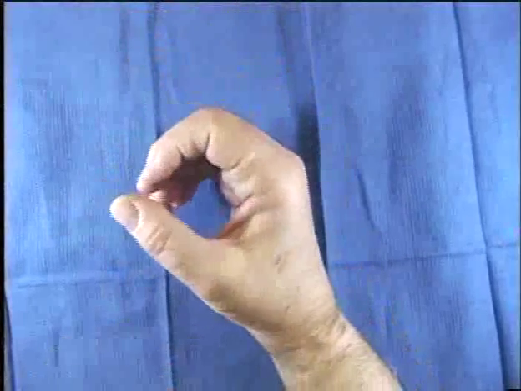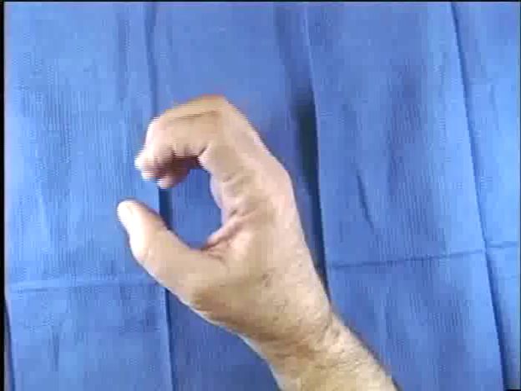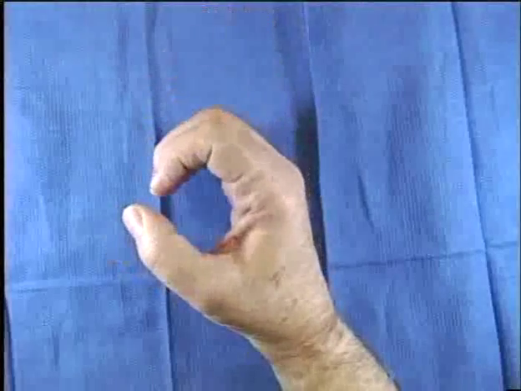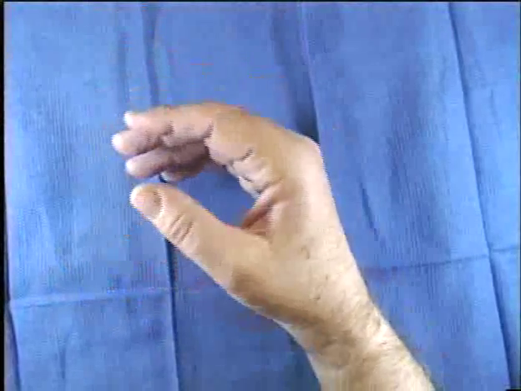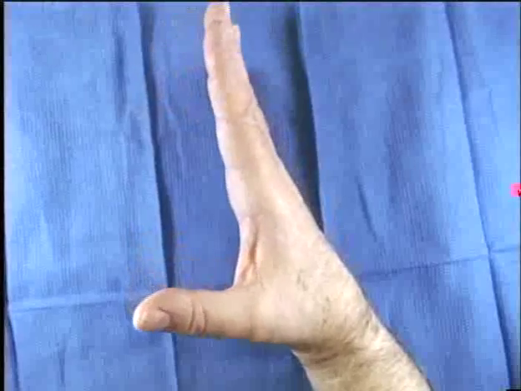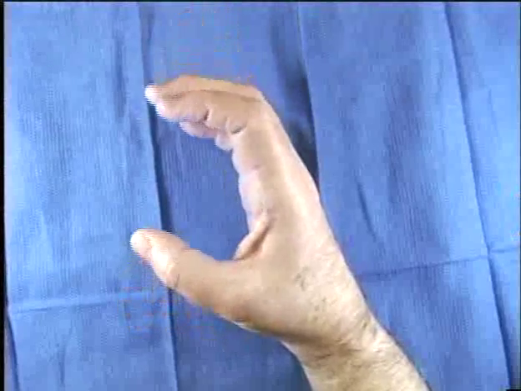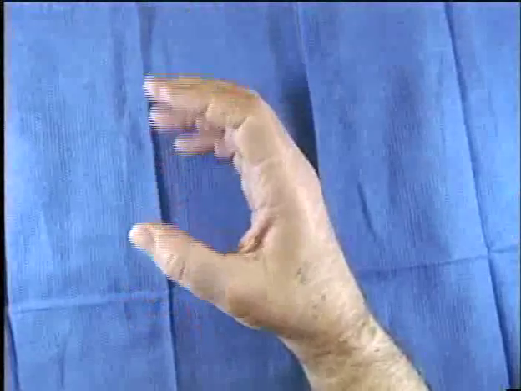Now the most important reason you want to be able to extend, of course, is so you can grasp. The most important function of the hand is grasp, but if you can't extend first, you can't get around anything much. You can get out to about here just at rest based on tension of the tendons. So you want to try to preserve this, you can, but the far more important function to preserve and pick up is loss of grasp like this.